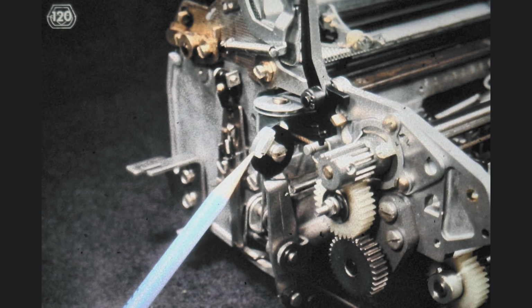Reinstalling this guide shoe at this point, if your machine has one, will help you keep the rotate tape around the pulley of the rotate arm. Make sure that no friction of any kind is developed by this shoe, neither on the tape nor on the pulley. Observe also the angle at which it is positioned, approximately 150 degrees when viewed from the front.